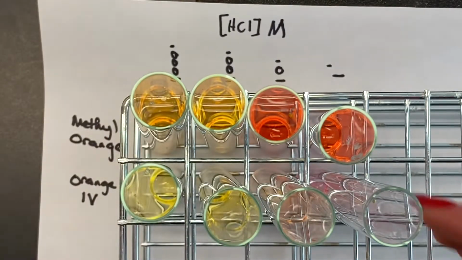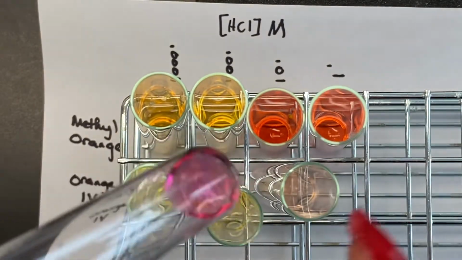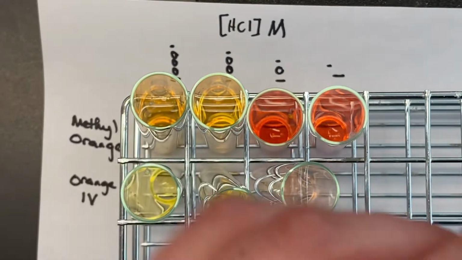Ooh, that's so great. So, first one, it's like pink.